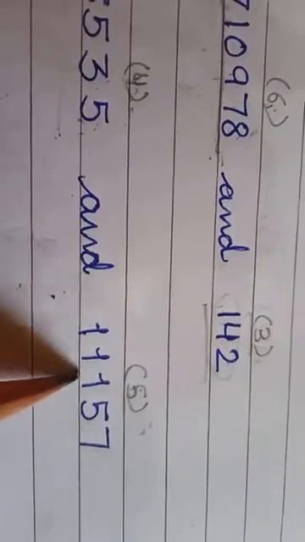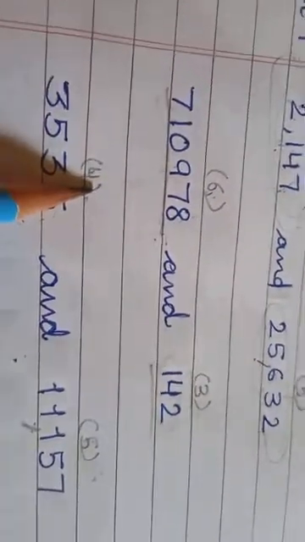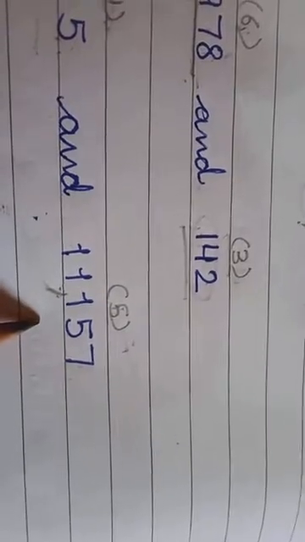5 is greater than 4. This means 11,157 is greater. Okay. If the number of digits is less, the number is smaller. If the number of digits is more, the number is greater. Okay, that's rule number 1.